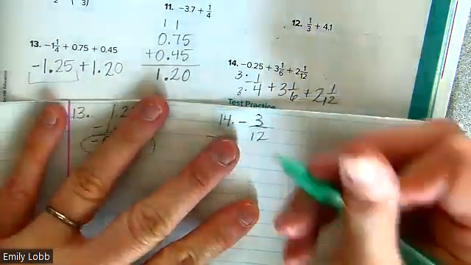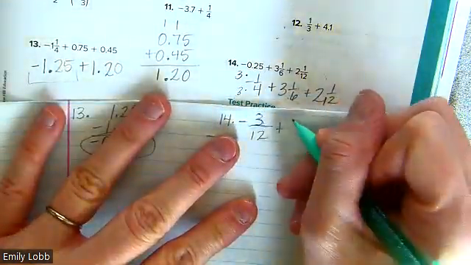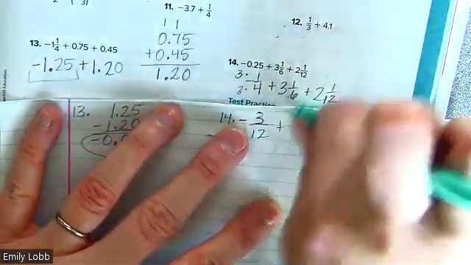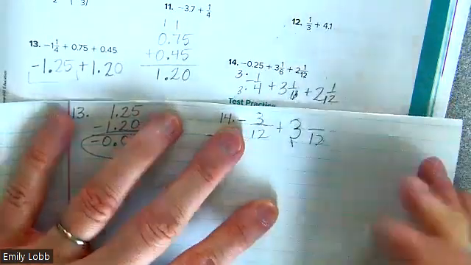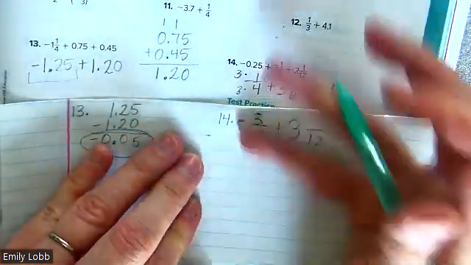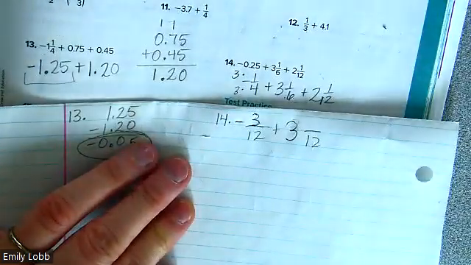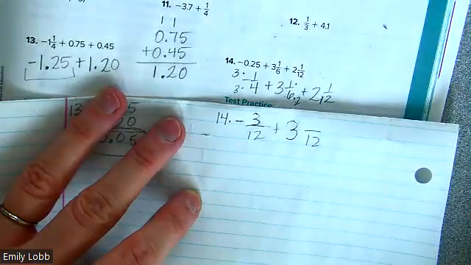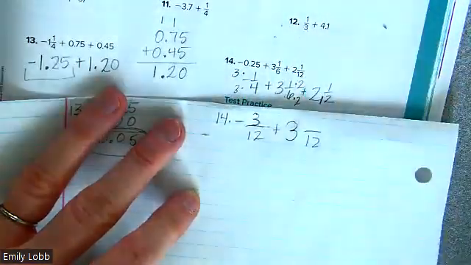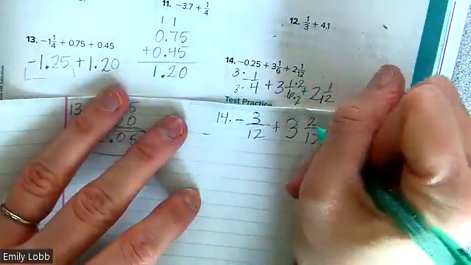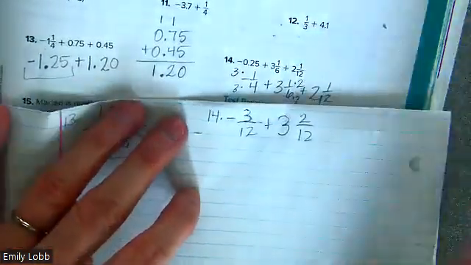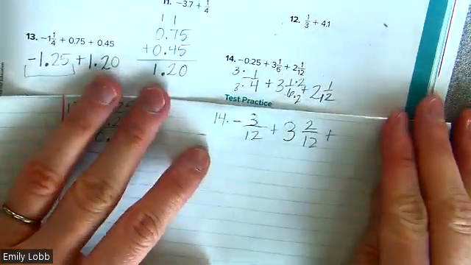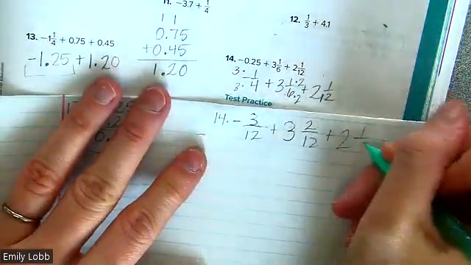Absolutely. Now I have 3 and 1/6, but I need to write it out of 12. So what did I multiply the 6 by to turn it to 12? 2. If I multiplied it by 2, what do I have to multiply the top by? Also 2. What's 1 times 2? 2. Okay. Now, do I need to do anything? No, I just have 2 and 1/12.